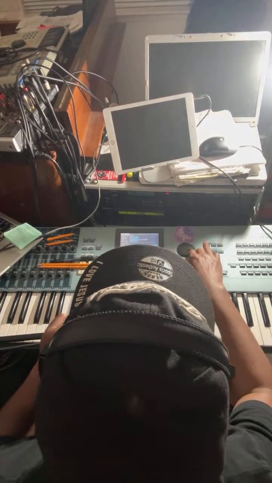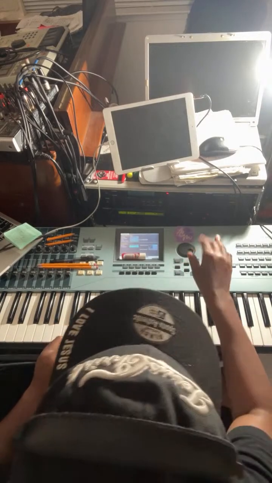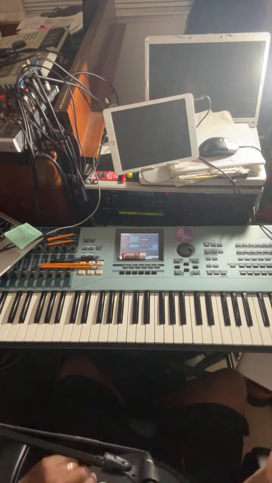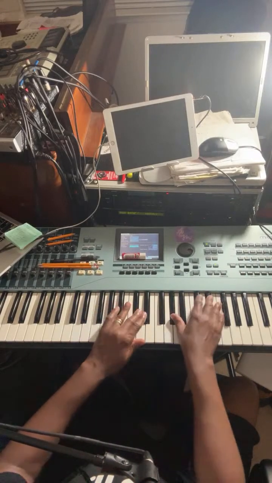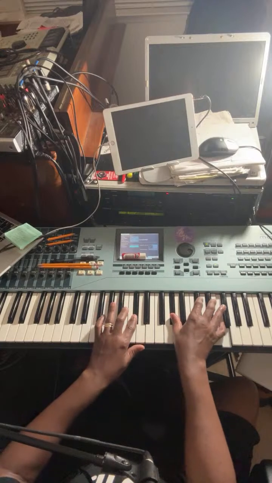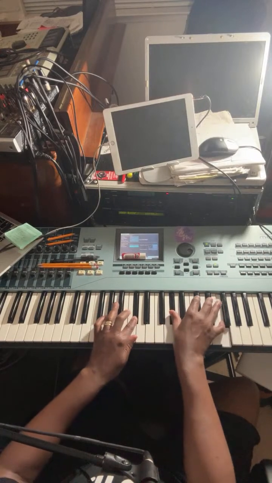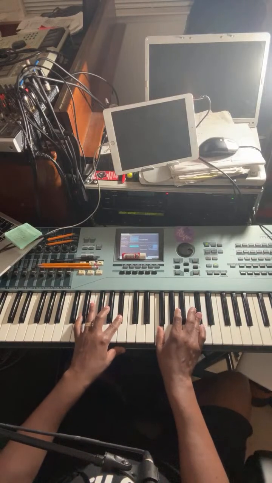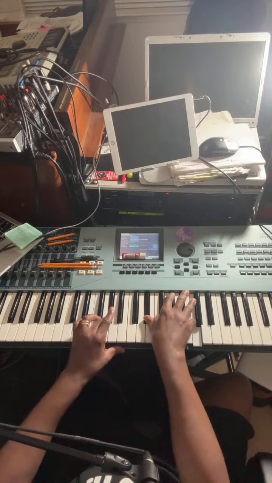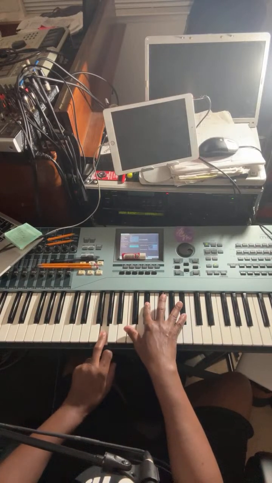Oop, let me change the key back. Hold on. All right, so I'm already doing the drop twos already. So drop two in D flat. Drop two in A flat. Drop two in B flat minor. Drop two in A flat. Drop two in E flat.